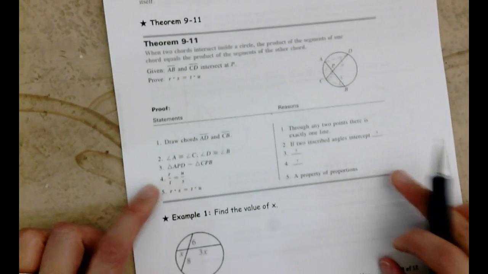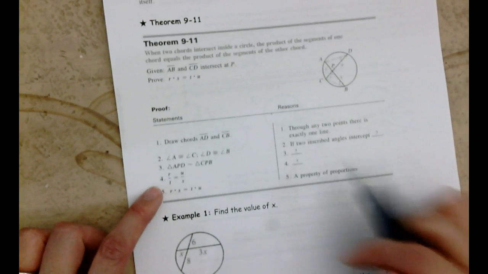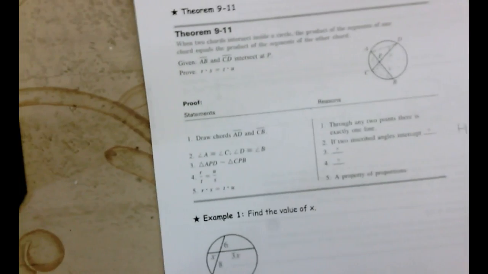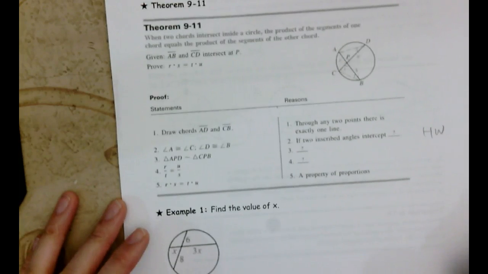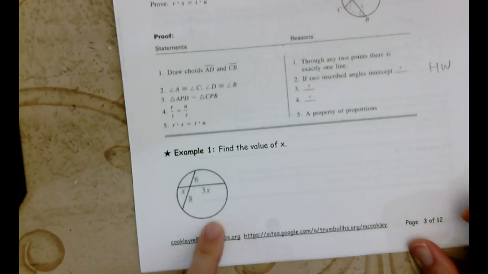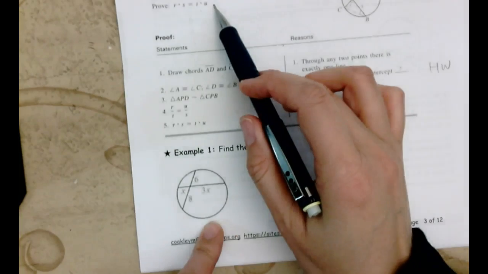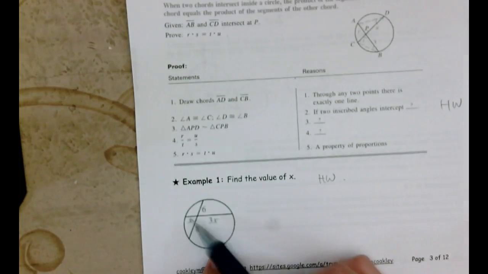Okay. So fill this out, the question marks, okay? One of these proofs, I may put it on the test, so make sure you can do this, okay? And here's the example. So solve for x. This is homework. So just use this to solve this. So this times this is this times this, basically, okay?